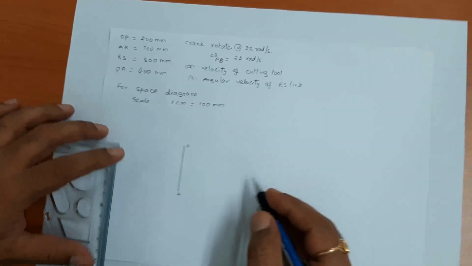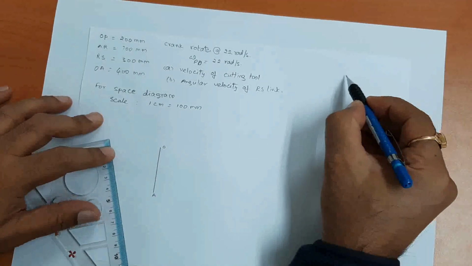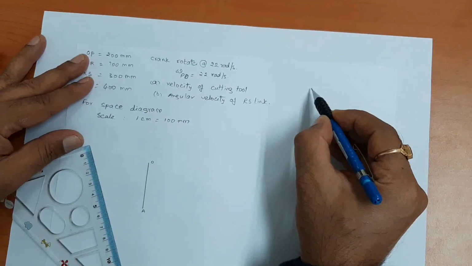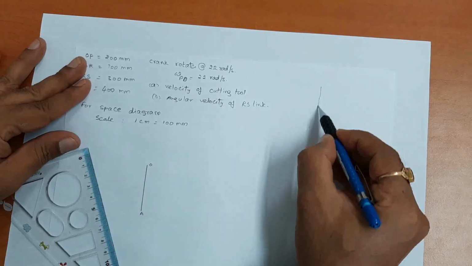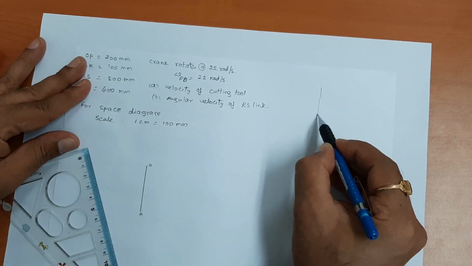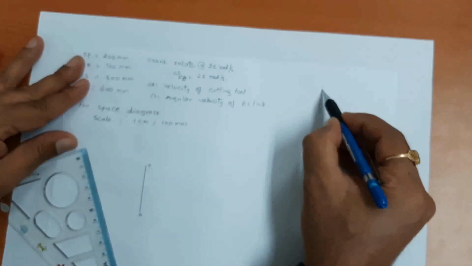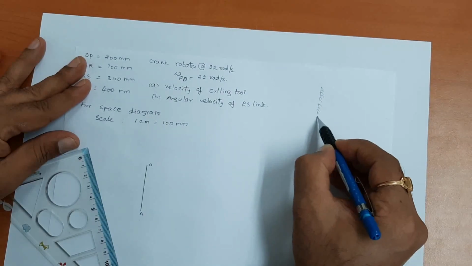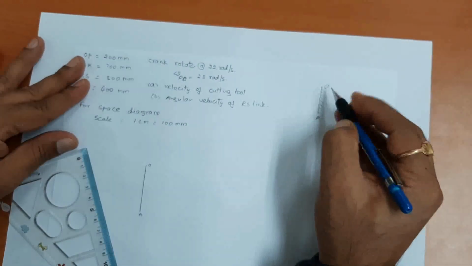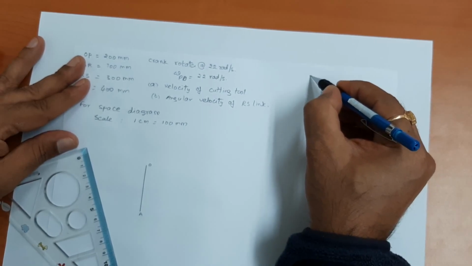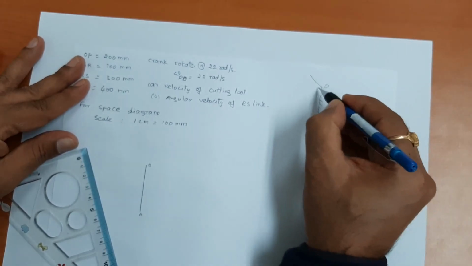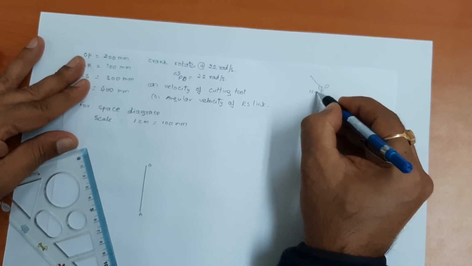Okay, I will draw roughly whatever the figure they have given here in the problem. Okay, so this is the fixed link. Okay, so this is a rough figure of the mechanism in the problem.